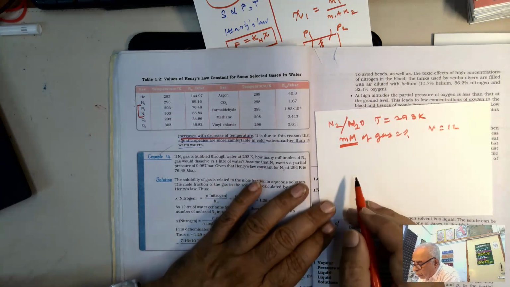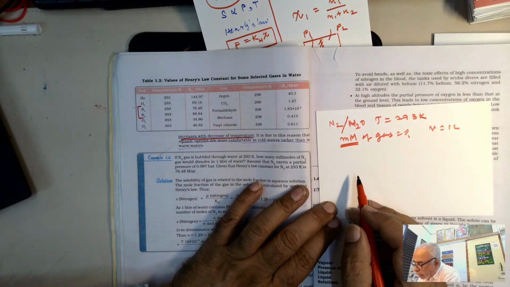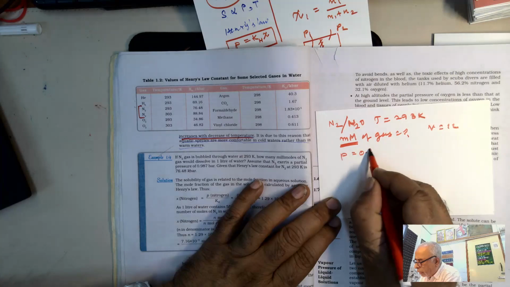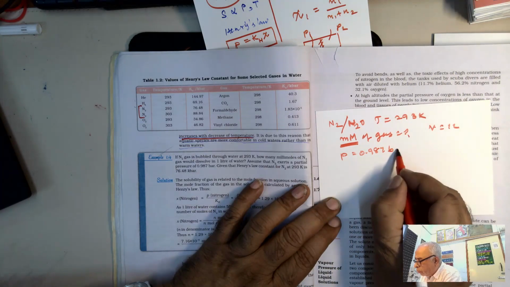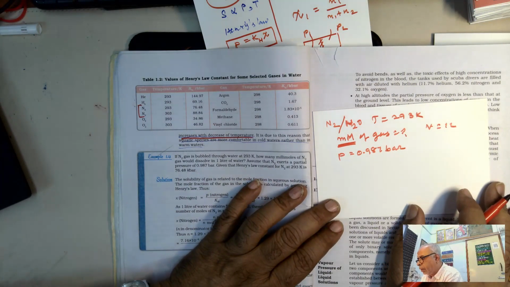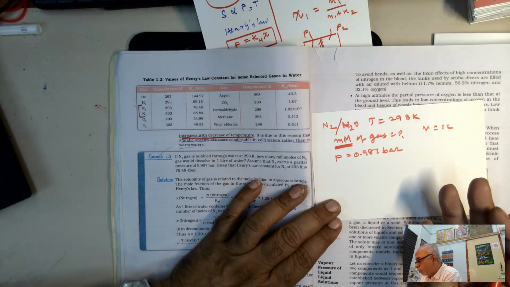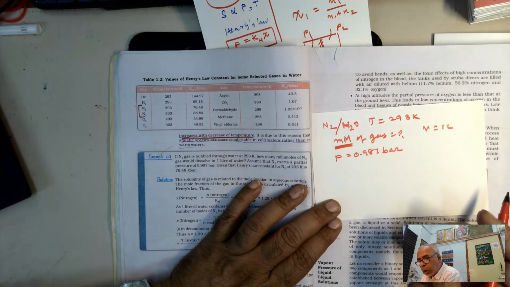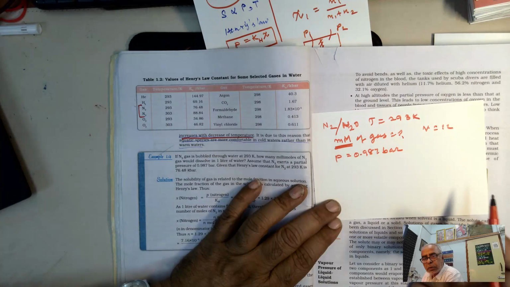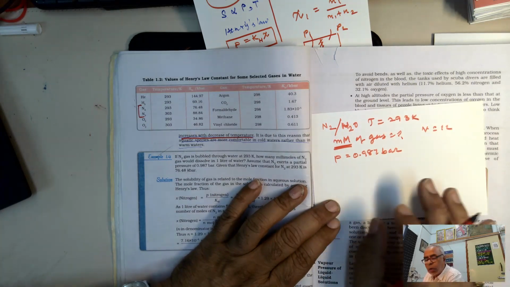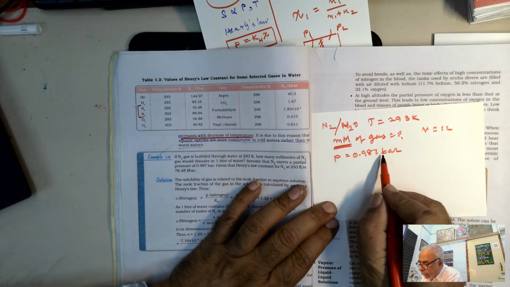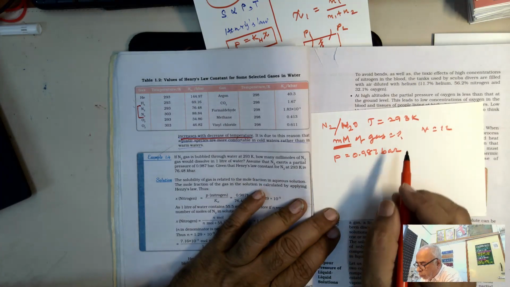Now here, given Henry's law, assume that nitrogen exerts a partial pressure. They have given the partial pressure, 0.987 bar. Bar is one of the units of pressure. We have got various units for pressure: atmosphere, bar, torr, Newton per meter square, Pascal, kilopascal, and also pounds per square inch, PSI. So P is equal to 0.987 bar.